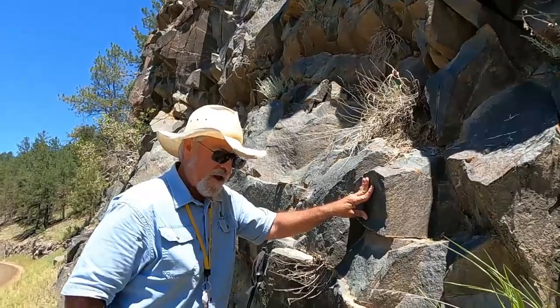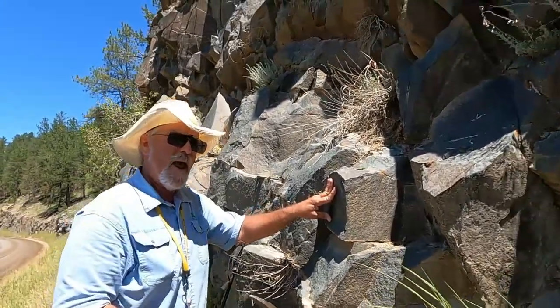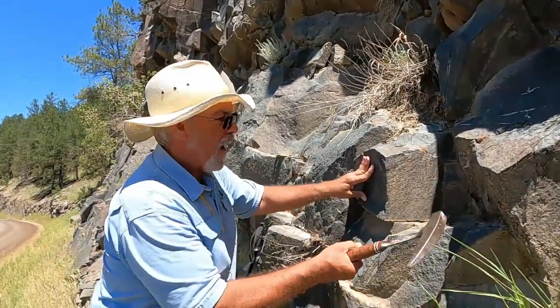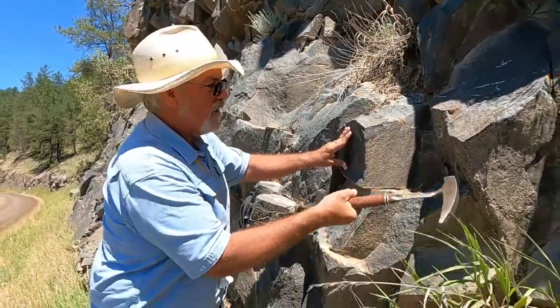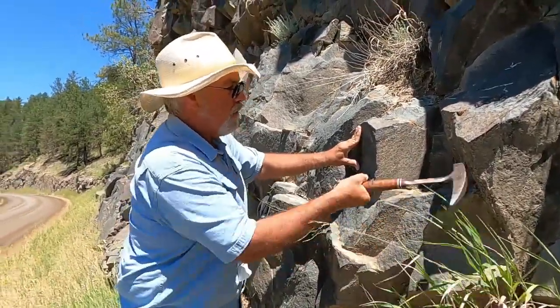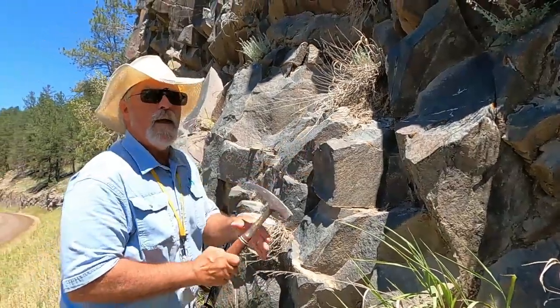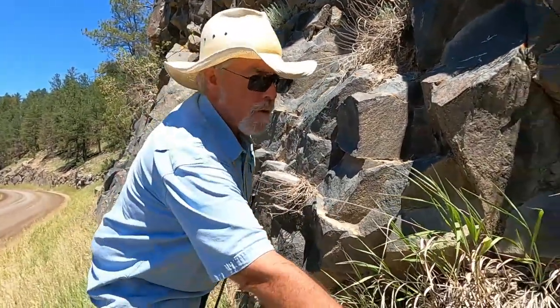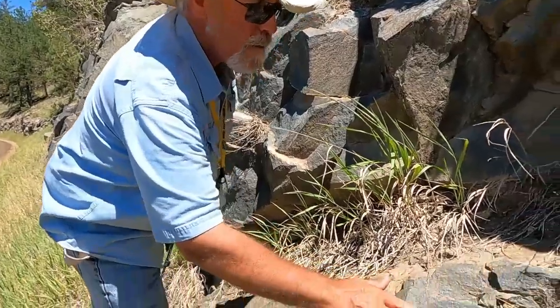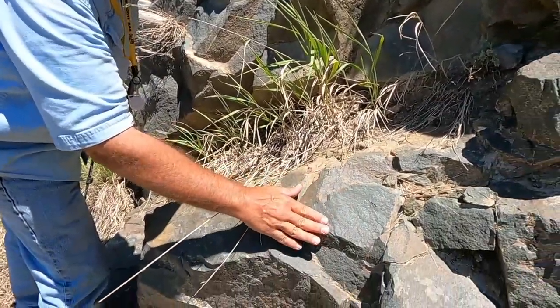If you recall, the quartzite, when you hit it with the hammer, had a ring to it, and the hammer would bounce back. Same as this, very, very hard. Okay, so this is kind of green. It's got a green color to it.